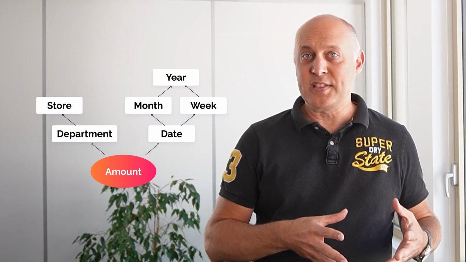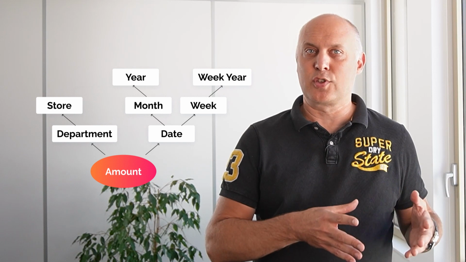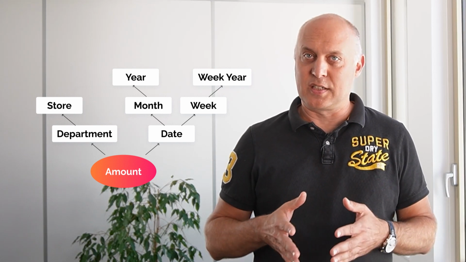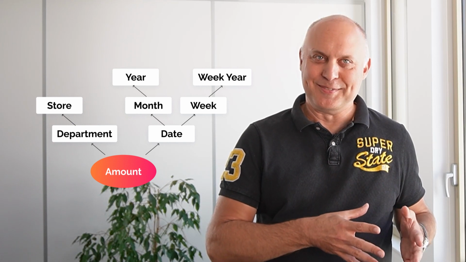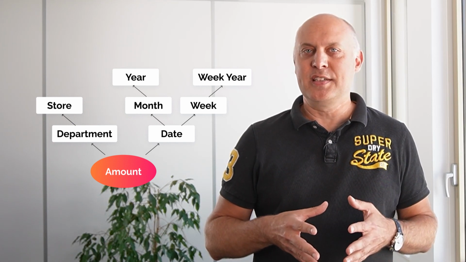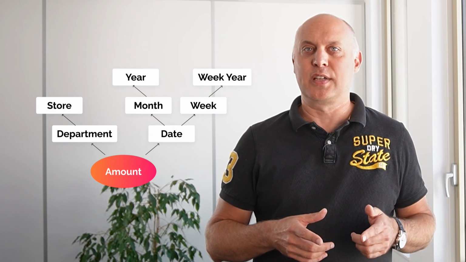We have shown here two notions that were initially the same, but which in fact have different meanings. It is therefore advisable to dissociate the years associated with the weeks from the calendar years. This method is generally called ISO week numbering year. So when modeling hierarchies, I advise you to avoid loops that create confusion and which can be a source of error during the creation of your reports.